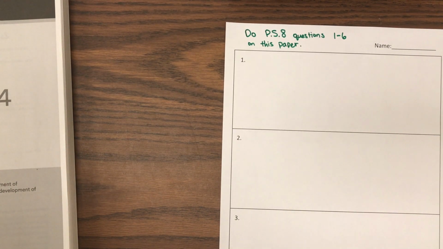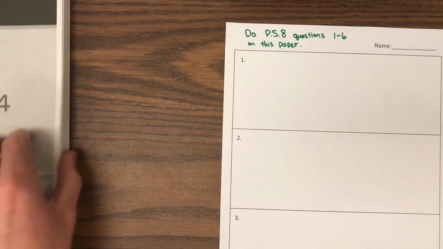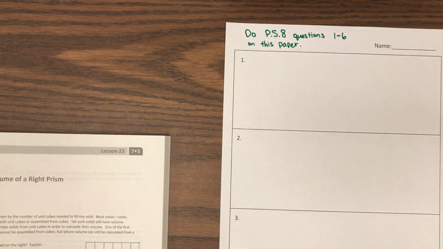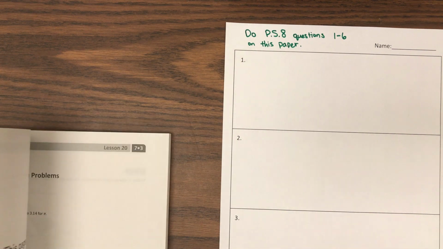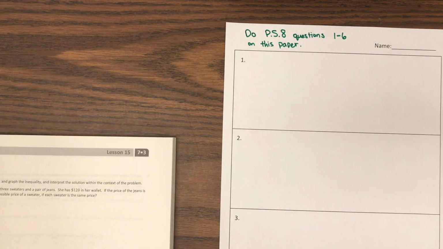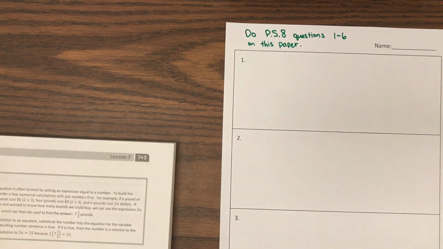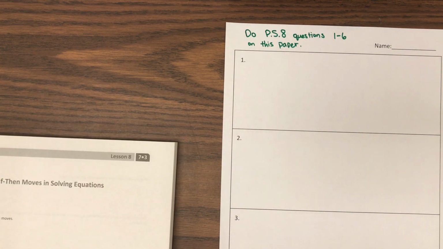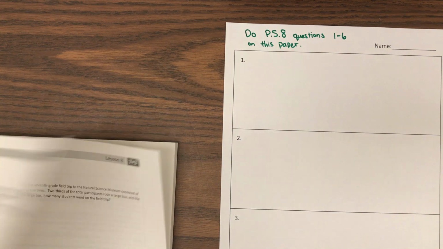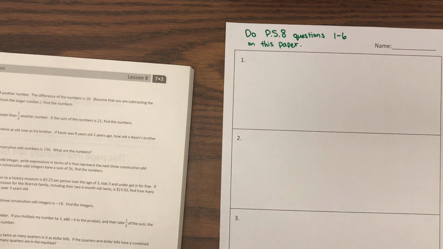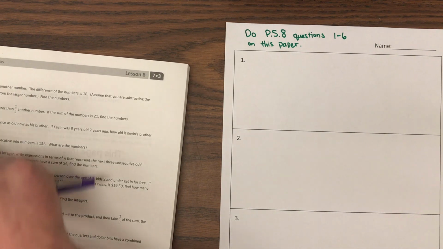All right, so let's do a couple problems from the first part of the problem set from lesson 8 in module 3. So this is one of the harder problem sets I will assign all year. This lesson is the first lesson in which we have to actually start writing equations with variables in them to match whatever word problem they've given us, and then we got to solve that equation.